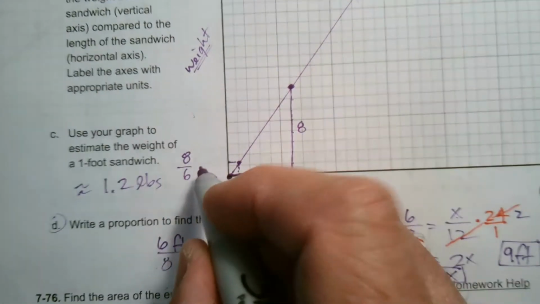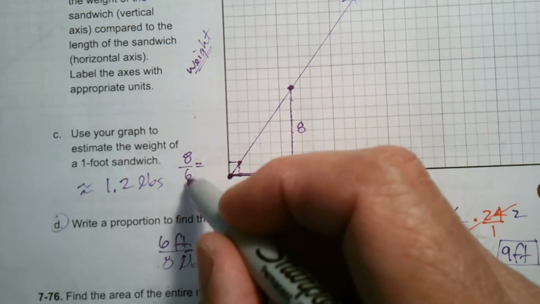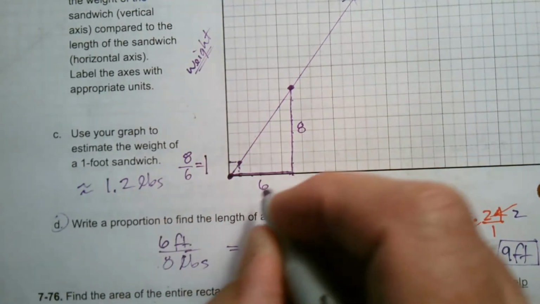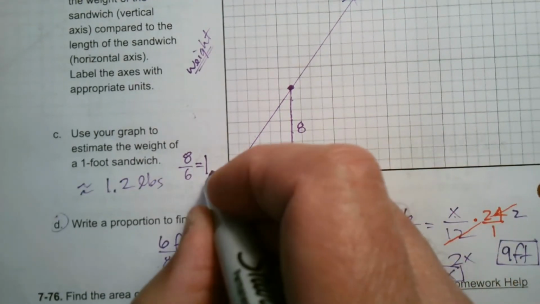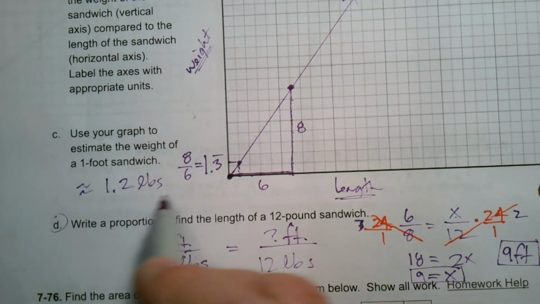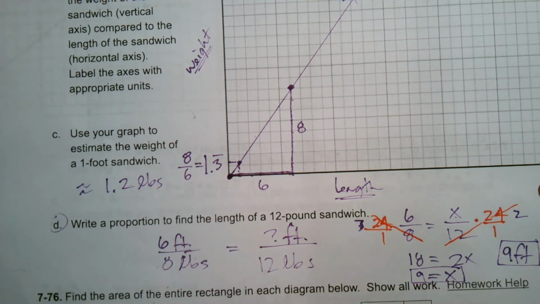So what is that as a decimal? You just take 8 divided by 6, and you get 1 1/3, which is 1.3 repeating. So the exact answer would be 1.333 repeating.